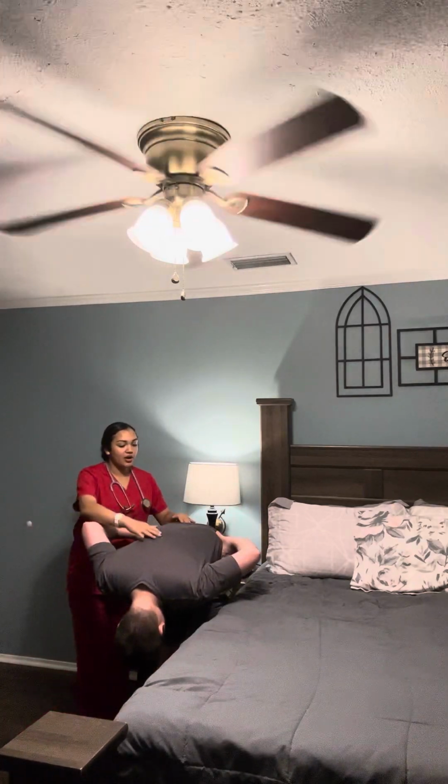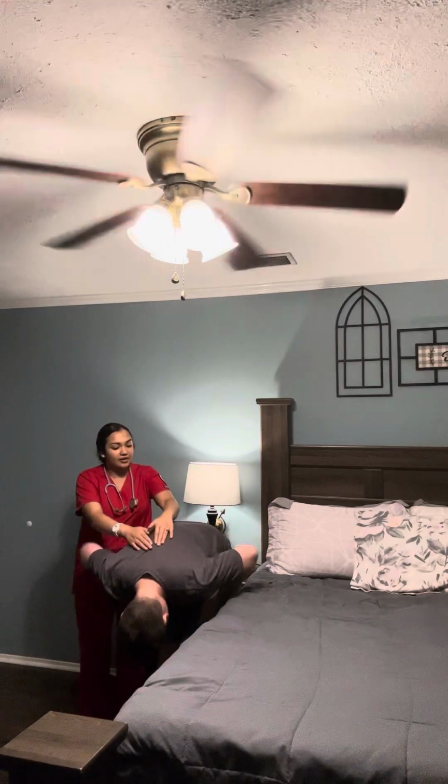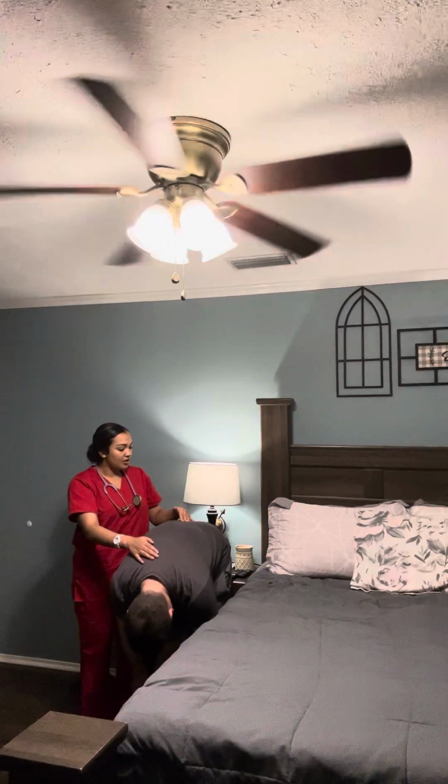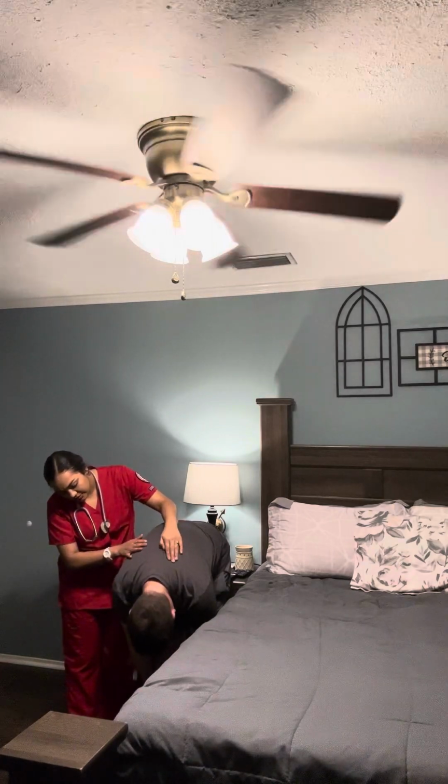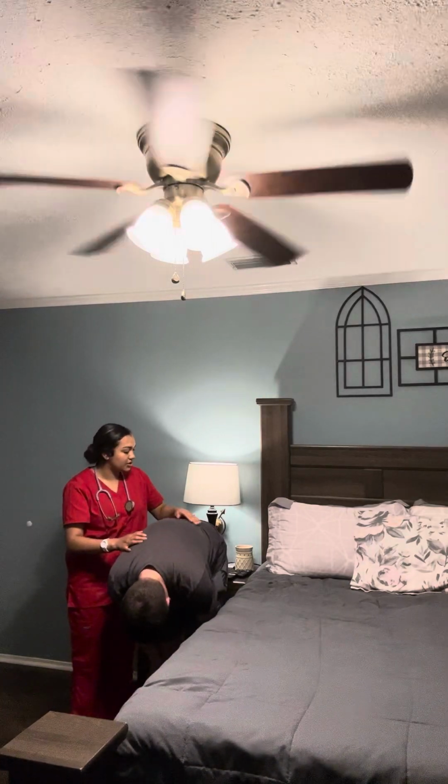Okay. So we'll go ahead and assess the patient's spine. There are no signs of lordosis, kyphosis, or scoliosis. Do you have any tenderness? Mm-hmm. Okay, no signs of tenderness or crepitus.